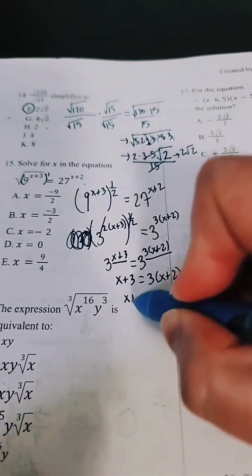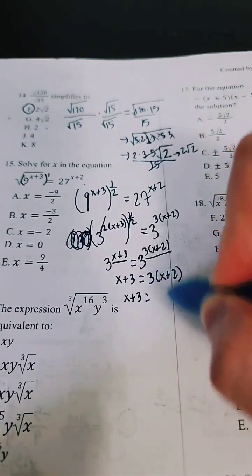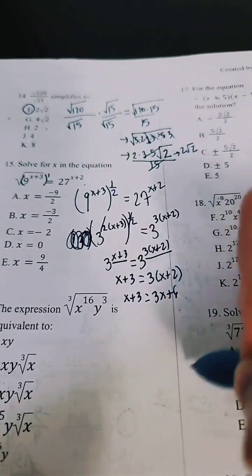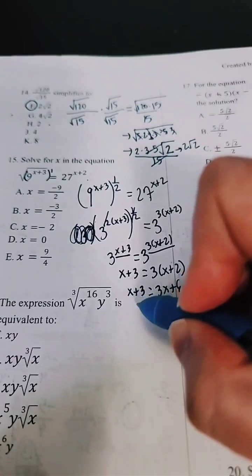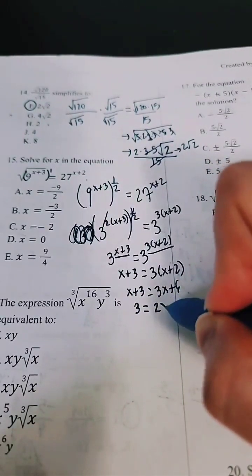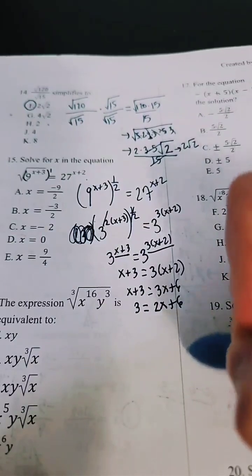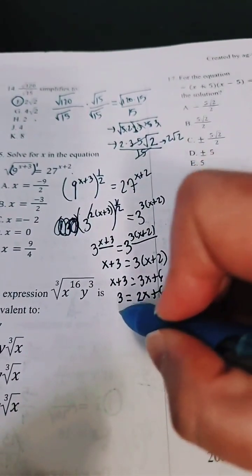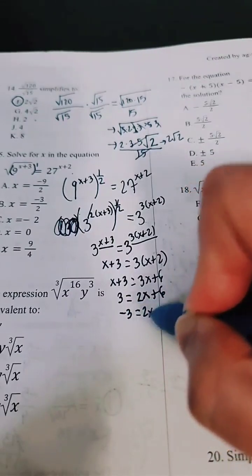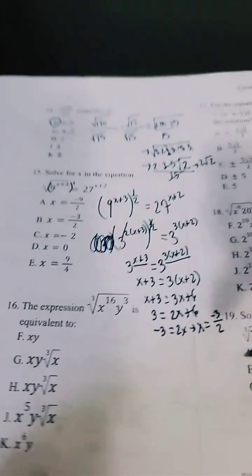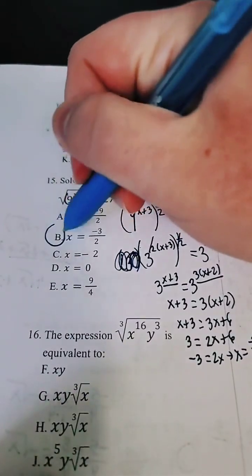So x plus 3 is equal to, I'm going to use the distributive property to say that this is 3x plus 6, because I'm multiplying the 3 times each term in parentheses. I'm going to subtract x on each side, and that's going to be 3 is equal to 2x plus 6. And then I'm going to subtract 6 from each side, so that's going to be negative 3 is equal to 2x, and then I'm going to divide by 2 to get x by itself, and I'm going to get x is equal to negative 3 halves. So the answer would be B.